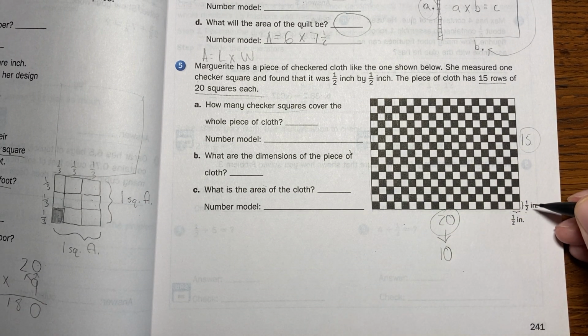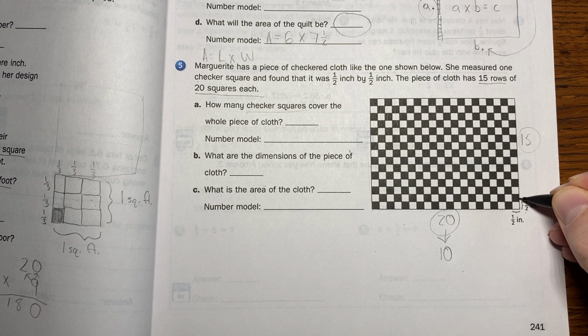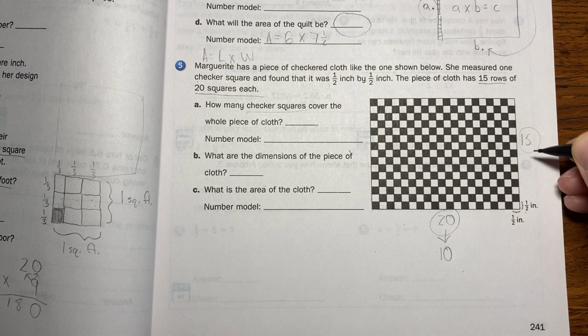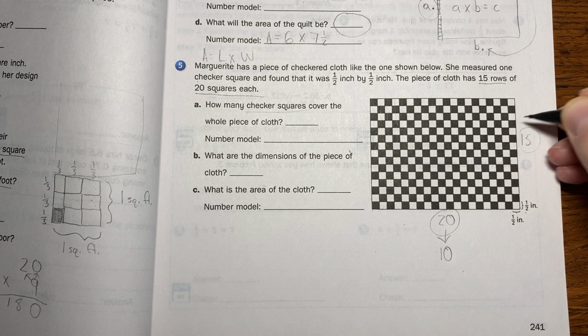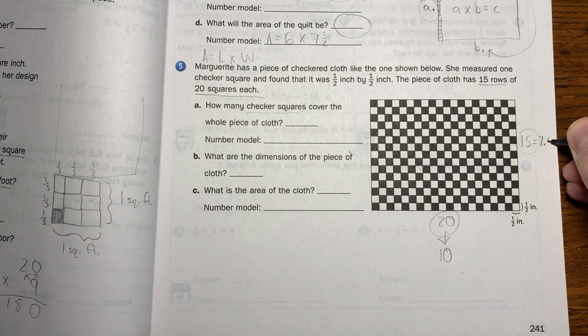Or you can do the manual way, the harder way, which is to just count your halves. 1/2 plus 1/2 is a whole, so that's one whole. 1.5, 2, 2.5, 3, 3.5, 4, 4.5, 5, 5.5, 6, 6.5, 7, 7.5. The hard part is, if you noticed, I almost lost count.